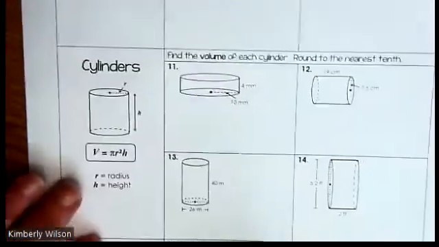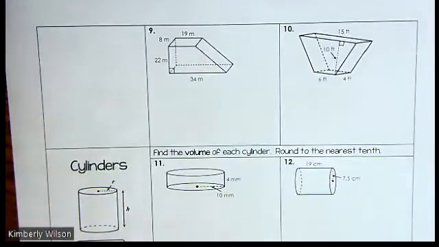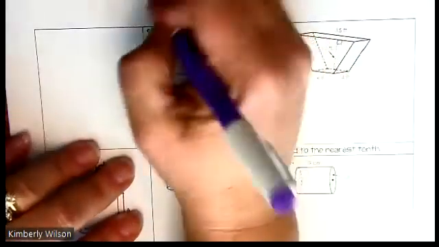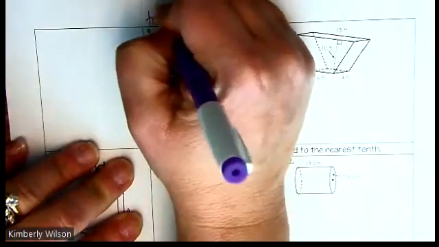Okay, let's work a couple more. We're going to flip over and look at a different prism. What I noticed first off, what's the base shape? The base shape on this one is a trapezoid.